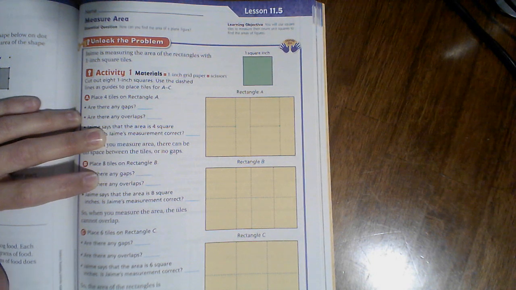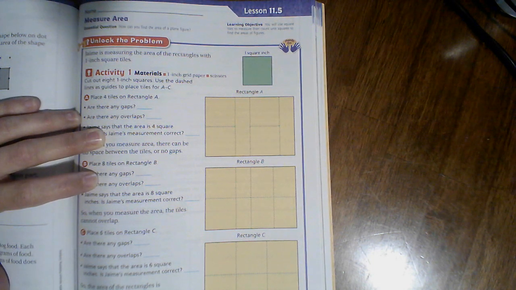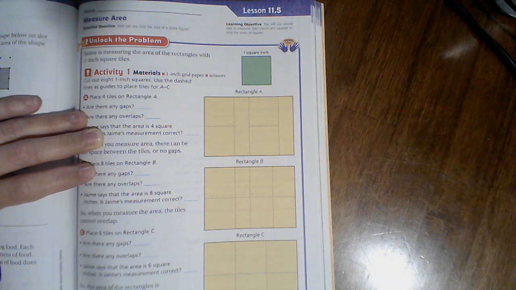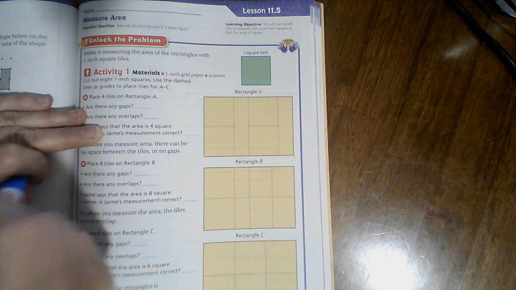Okay, here we go. We're going to page 649 in your Go Math book. Okay, today's lesson is lesson 11.5. We are going to measure area. Okay, so here we go.